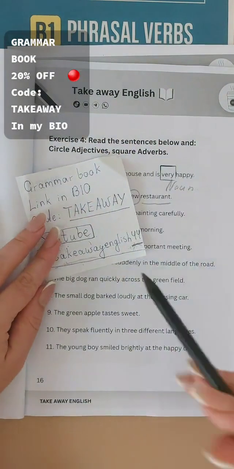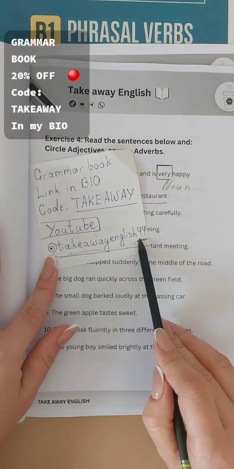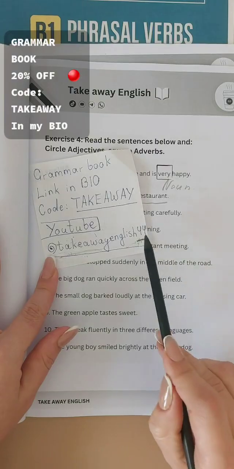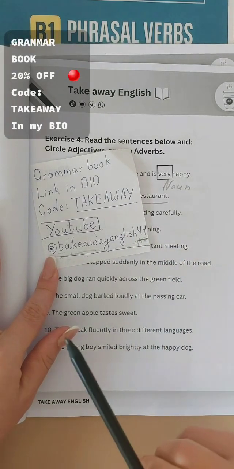Exactly. Take away English 4. That is, take away English 4 and 4.